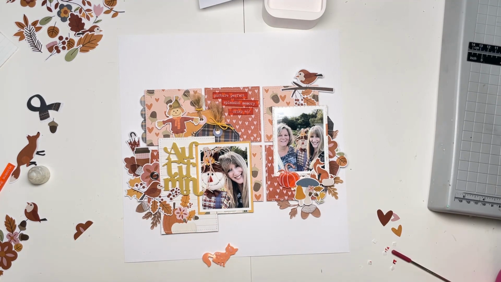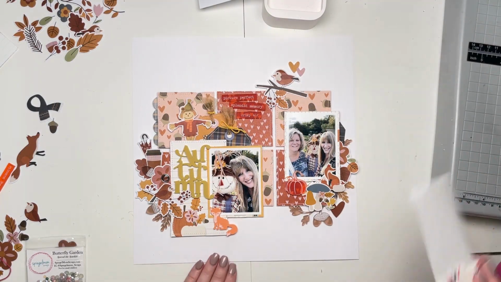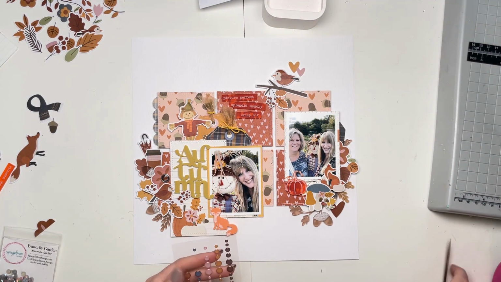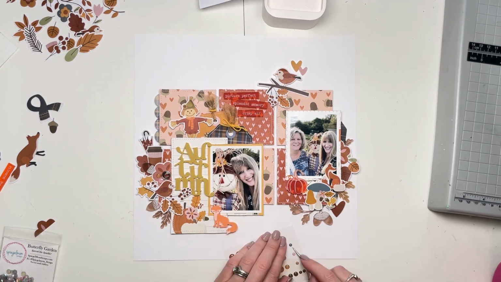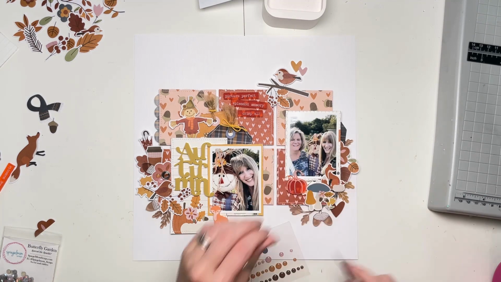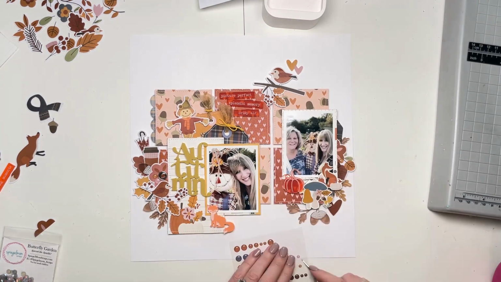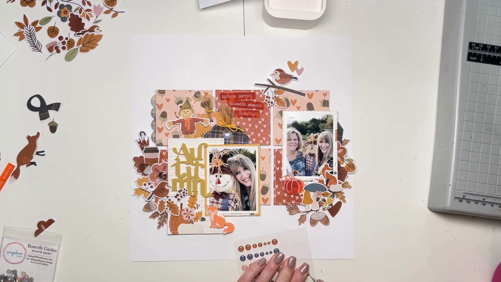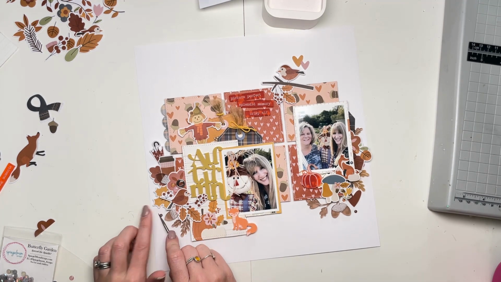There's quite a lot on this layout, so I need to be careful not to overload it, which is something I do quite often. Anyway, I'm now adding some enamel dots and getting those stuck down, just adding a little bit of pops of colour here and there in between all the little gaps that I've got. That's all looking very sweet. I love this layout. Actually, it came together really nicely. I'm super happy with it.